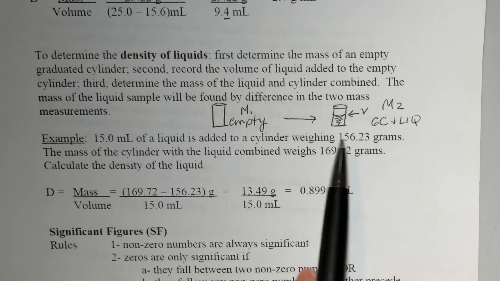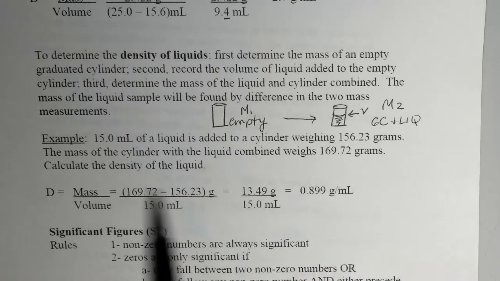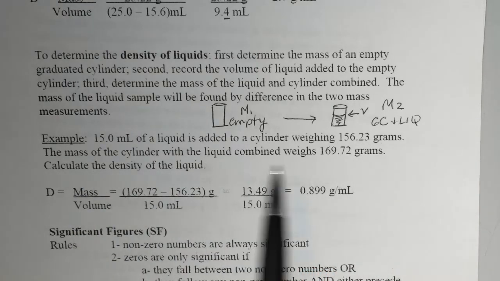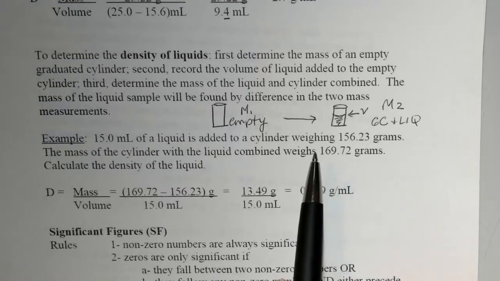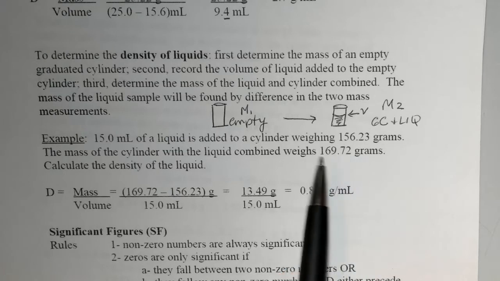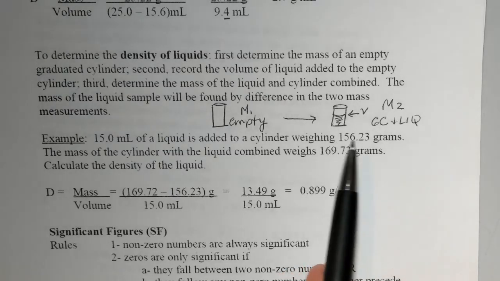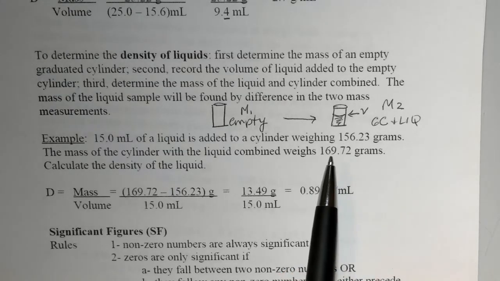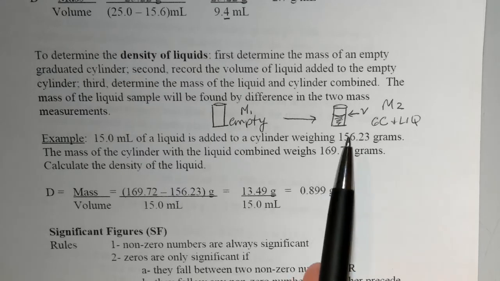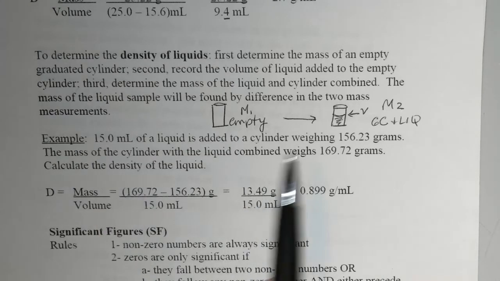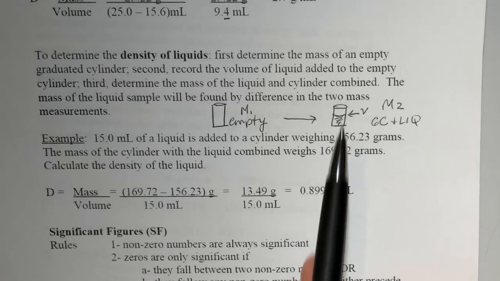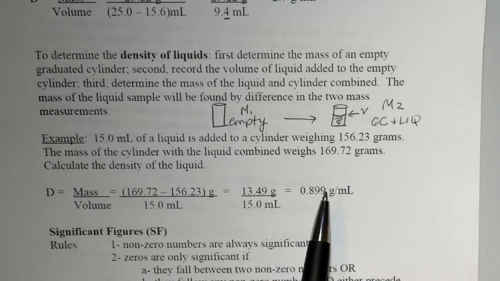Empty is 156.23 grams. The mass of the cylinder with the liquid in it now is a total of 169.72 grams. So of that 169.72, I know 156.23 of it is just the container itself, the cylinder. So when I subtract those two, I'll get the mass of just the liquid, so 13.49 grams. If I then take that, divide it by the volume that I measured with my meniscus, my mass divided by volume gives me my density.